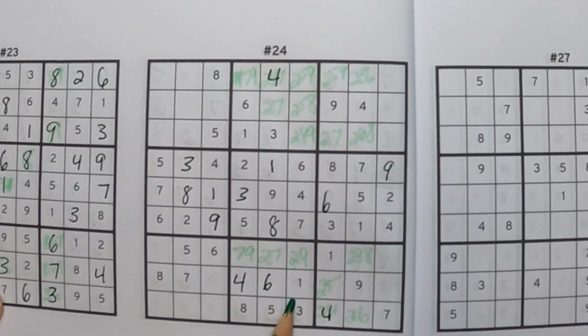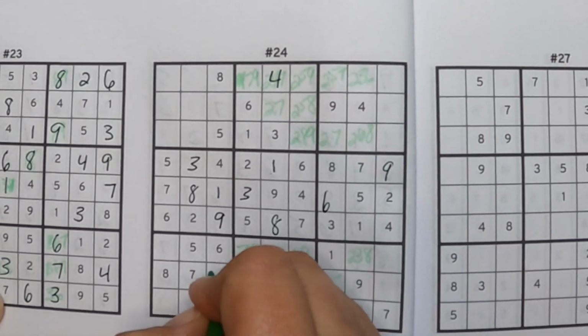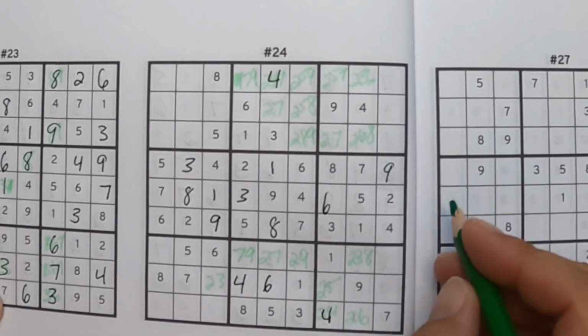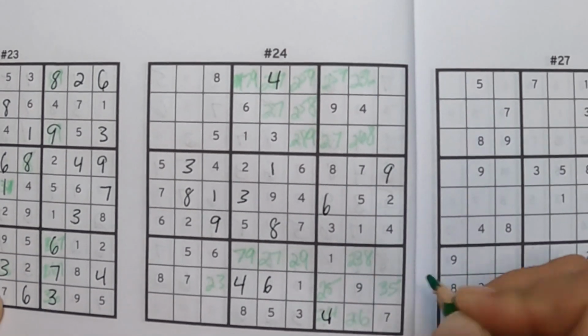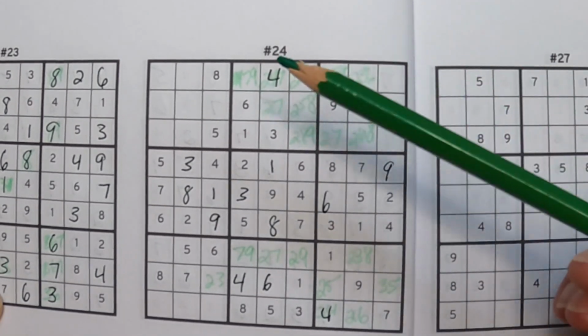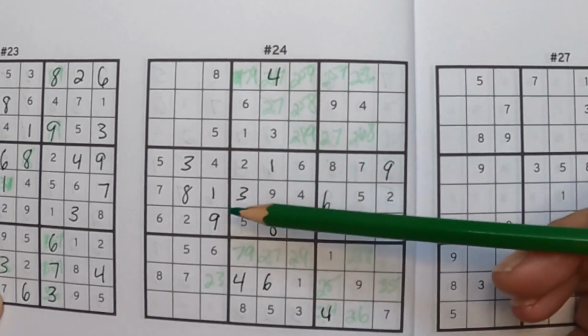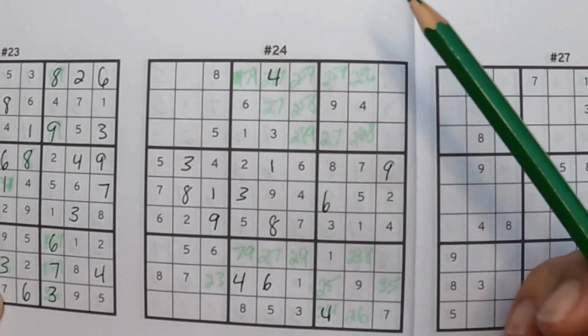If we look at this row, we're missing 2, 3, and 5. We've got a 5 here, so 2, 3. 2 here, so 3, 5. For this column, we're missing 2, 3, and 7.